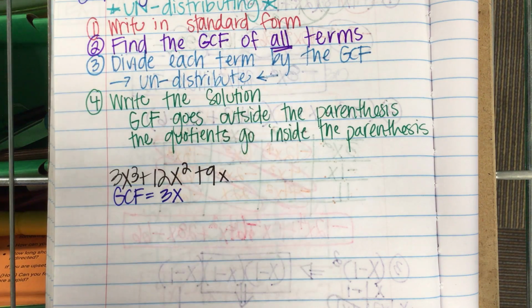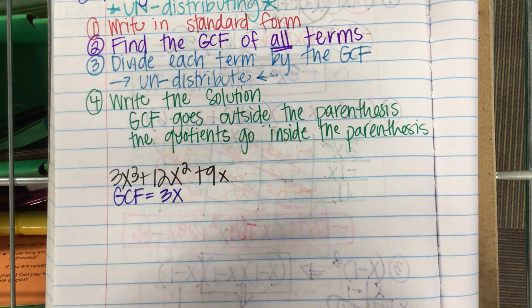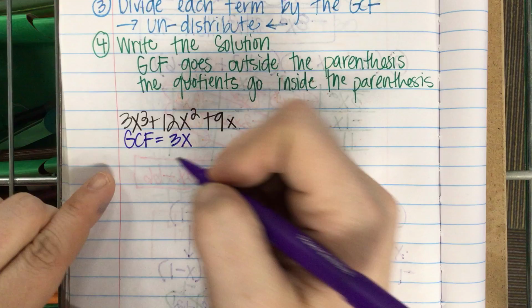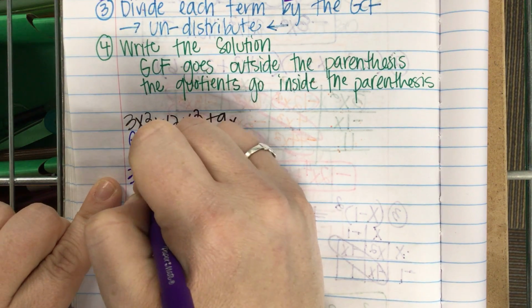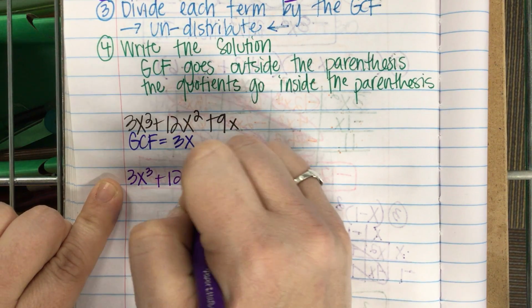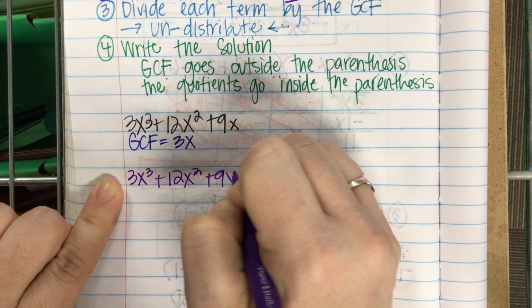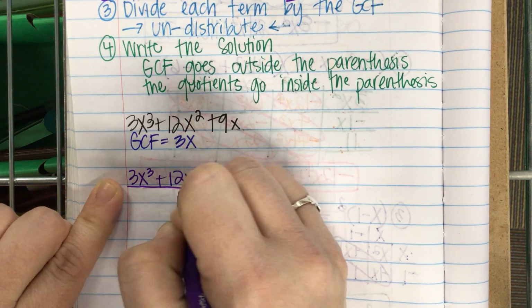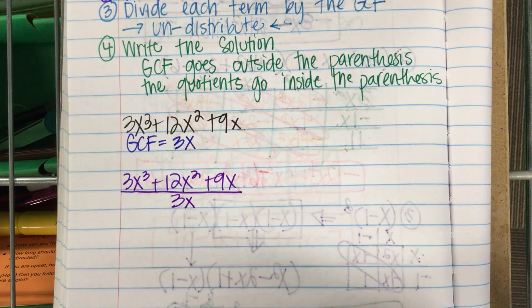So I'm going to write this out so that you see it, because these are notes, right? I'm going to take 3x to the third plus 12x squared plus 9x, and I'm going to divide it by 3x.